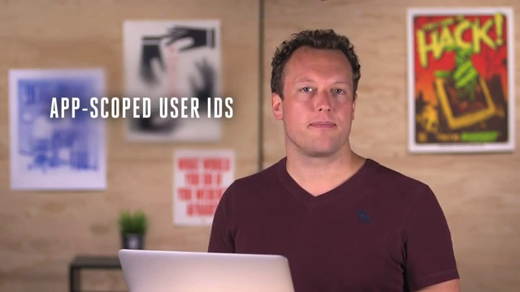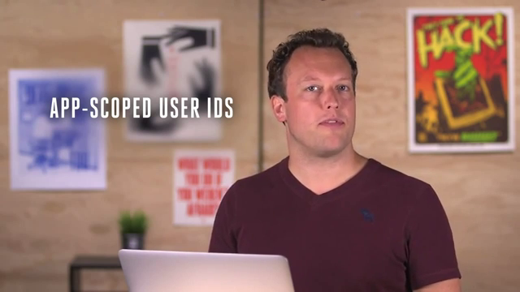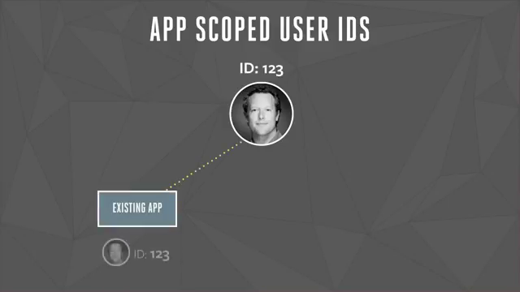We've covered changes to permissions, friends information, and invites. The last change I wanted to cover was app-scoped user IDs. We introduced app-scoped user IDs to help protect people's information. Here's how they work. Previously, when someone logged into your app, that person was referred to by their original Facebook user ID. In this example, 123.